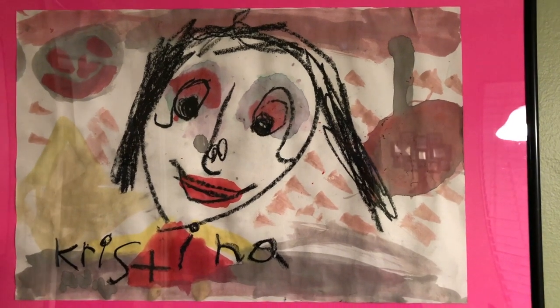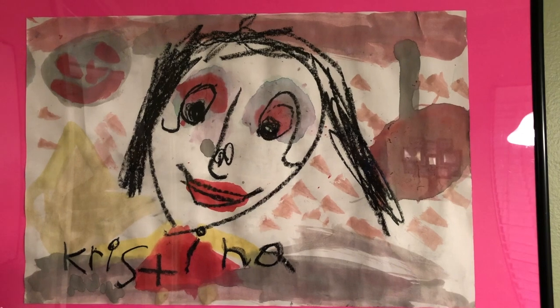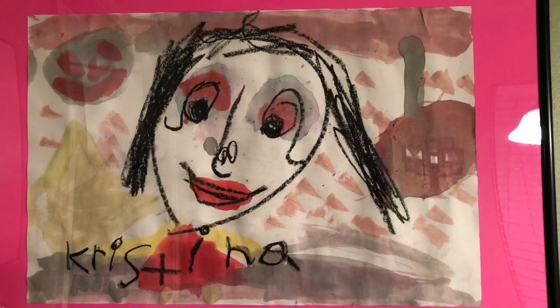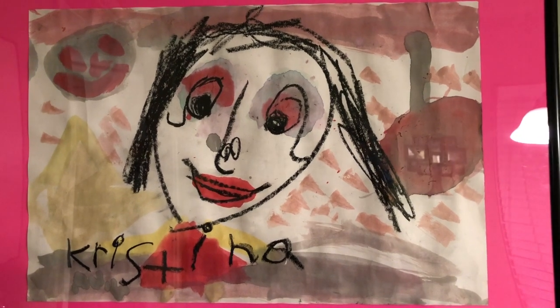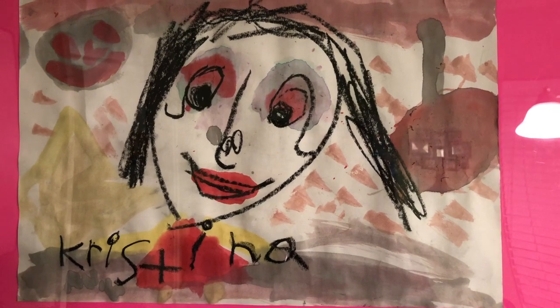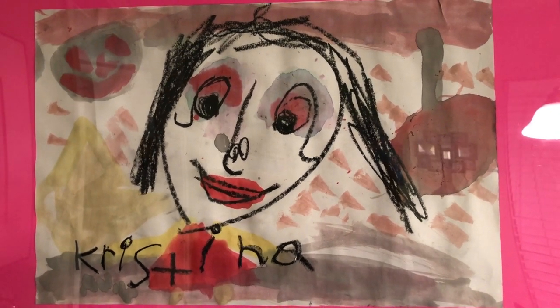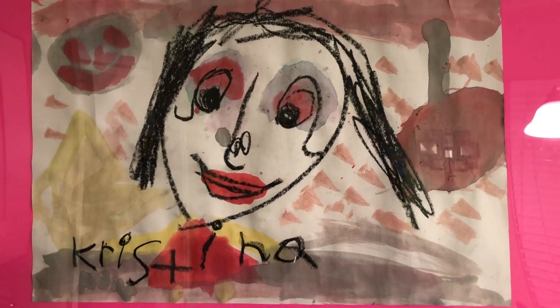So now I want to show you a few drawings and paintings that my former students have made for me, and I want to see if you can see some of the shapes inside their pictures. So this is a portrait of me by my former student, Christina. And this is her drawing. She used oil pastels and watercolor. But in her picture of me, can you find some shapes?